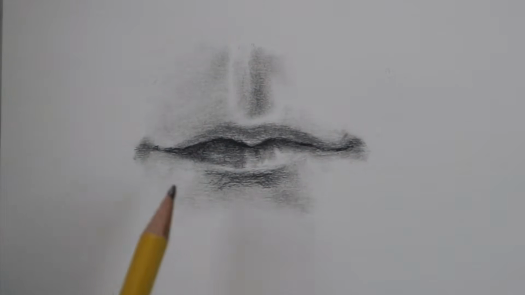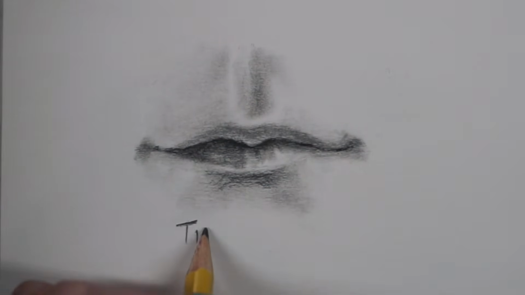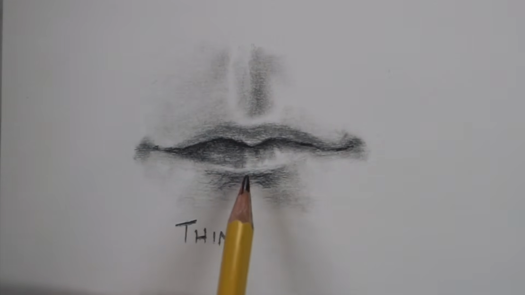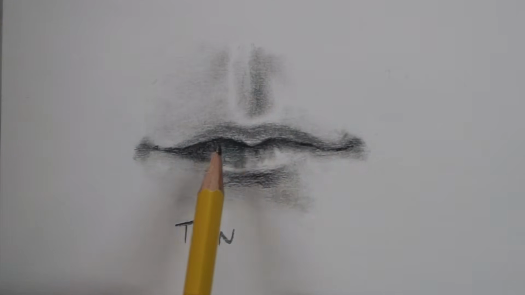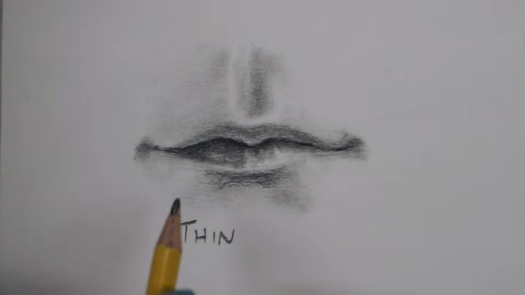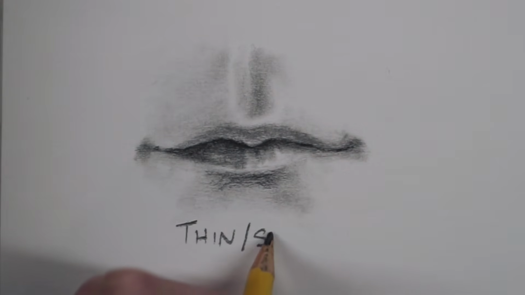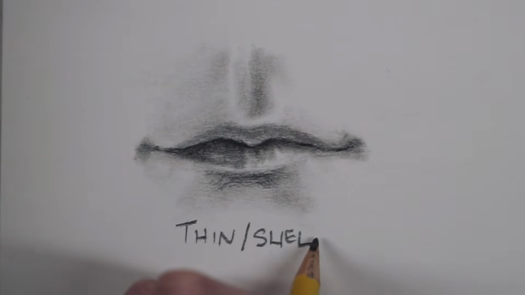All right, so when we see the thin lips, notice how close the upper and lower lip are to the center. There's a bit more shadowing if the upper lip is overhanging the lower lip just a little bit, and if that's the case, we'd also call them a shelf lip.